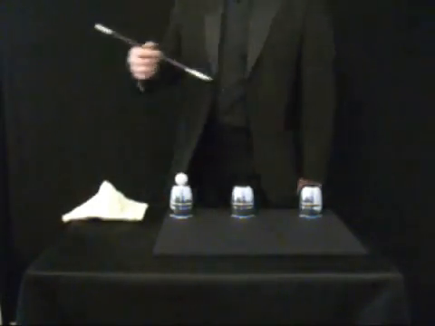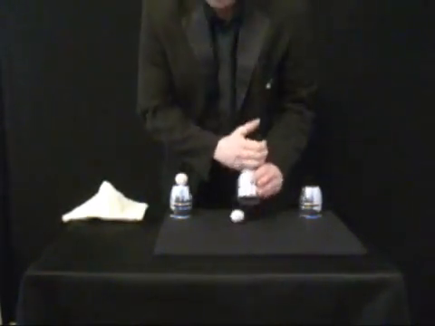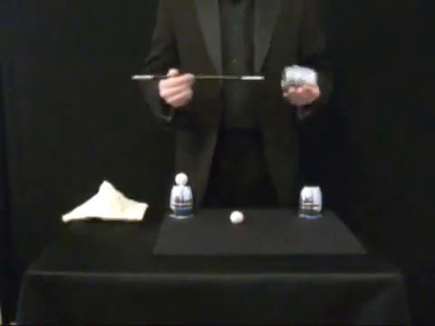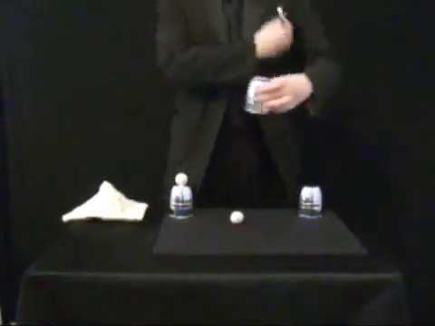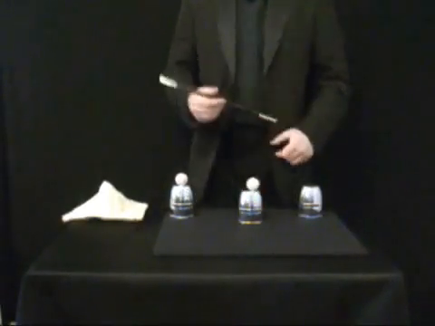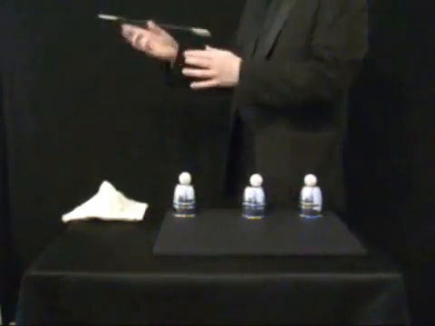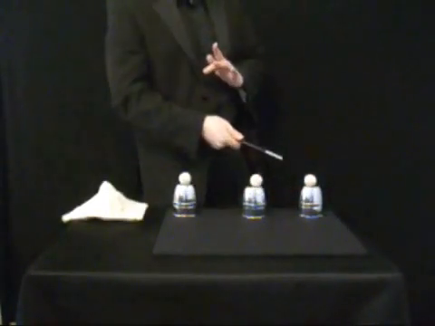Now, to get ball number 2, the wand is spun, and that gives us ball number 2 for cup number 2. But if we push here, then solid goes straight through solid. Whoops! So that's ball number 2 for cup number 2. Now to get ball number 3, the wand is spun twice. And that gives me ball number 3 right over here.